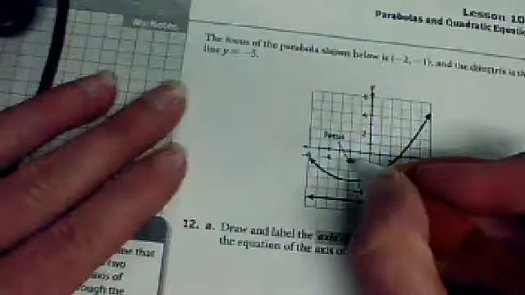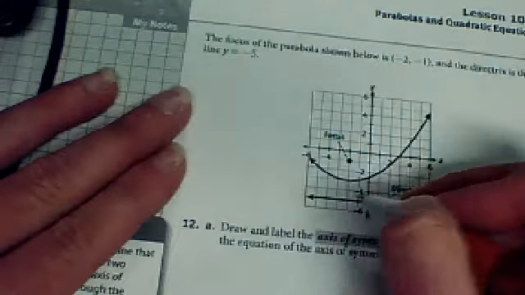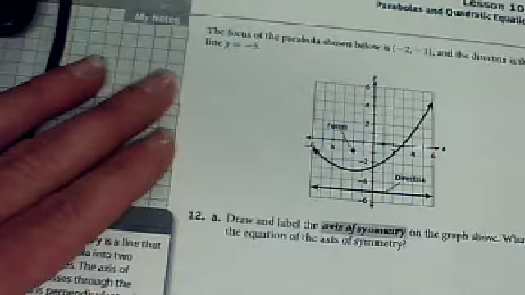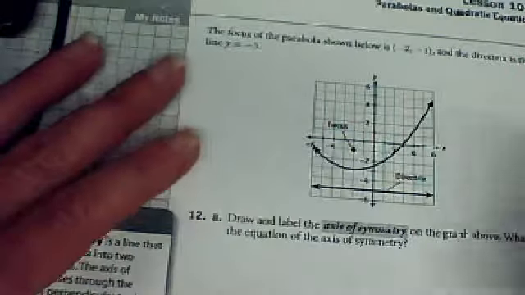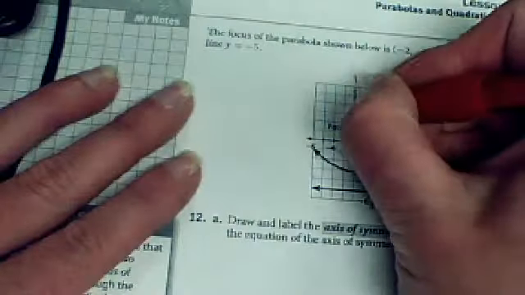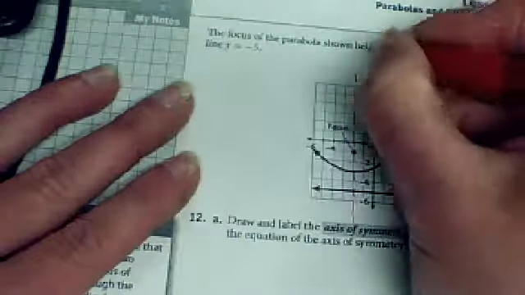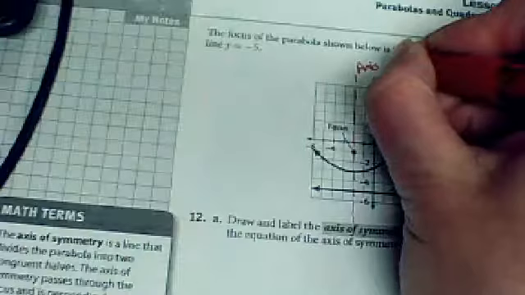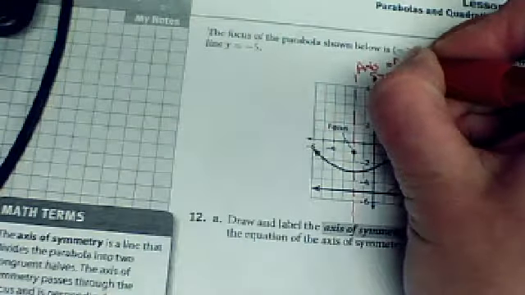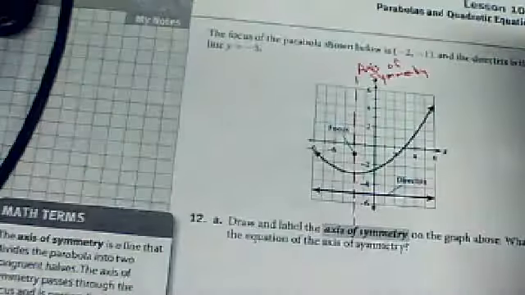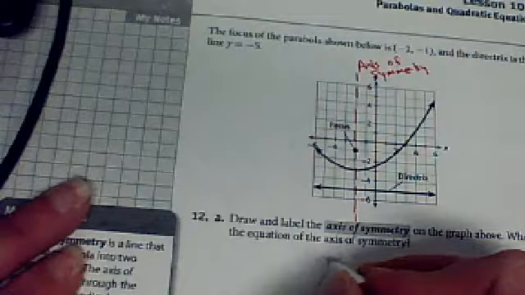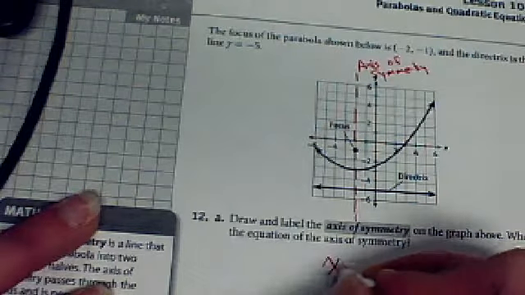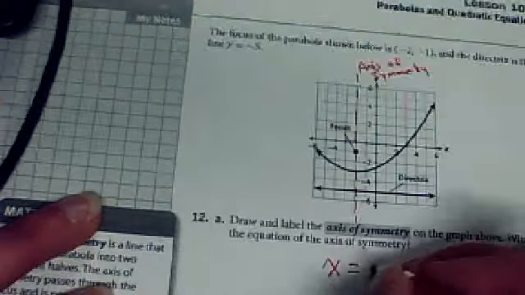So let's look at some other key features. On this parabola, we have marked where the focus is and where the directrix is. Draw and label the axis of symmetry. Remember, the axis of symmetry splits a parabola right in half, so straight down the middle. So there's our axis of symmetry. What's the equation of that axis of symmetry? Well, it's a vertical line, so that's an x equals, and it's at negative 2.